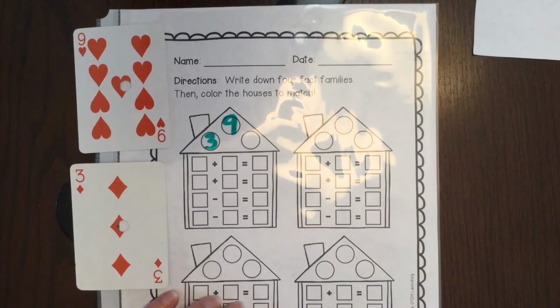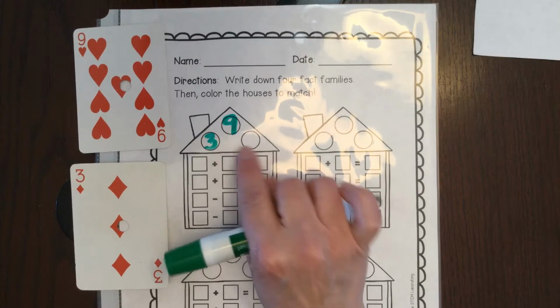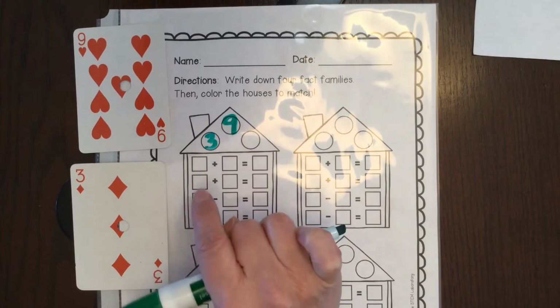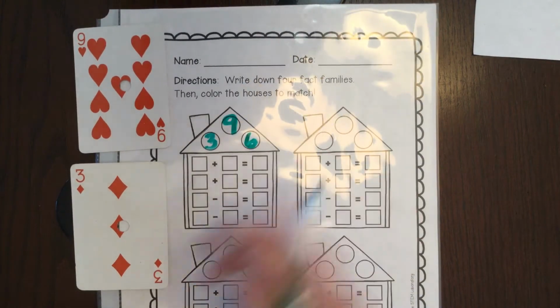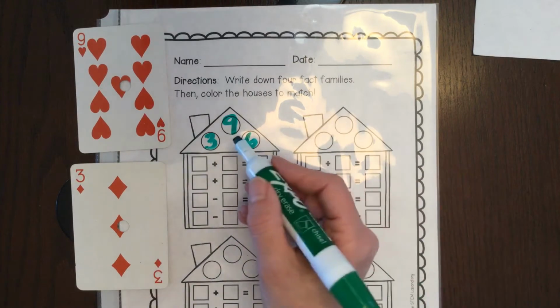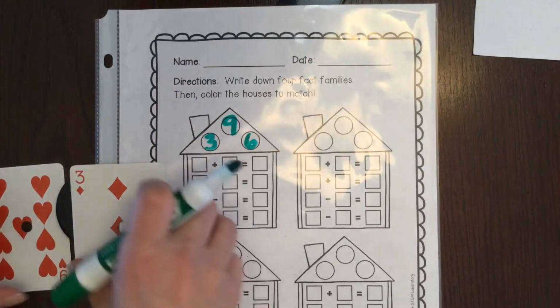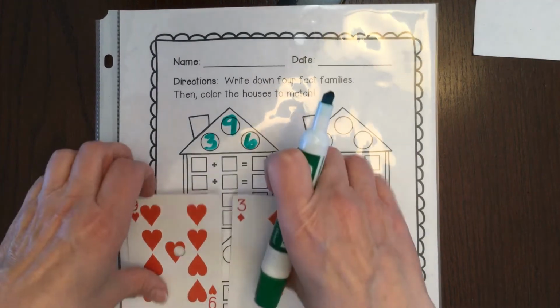And now I need to think about what number goes here. I could add 9 and 3 together and get 12. Or I can add 3 and something else together and get 9. I'm going to use 3 plus 6 equals 9. You can see how I can use 9 and 3 to make another set of equations, but I'm going to use 9 minus 3, as if I drew the cards this way, 9 minus 3.